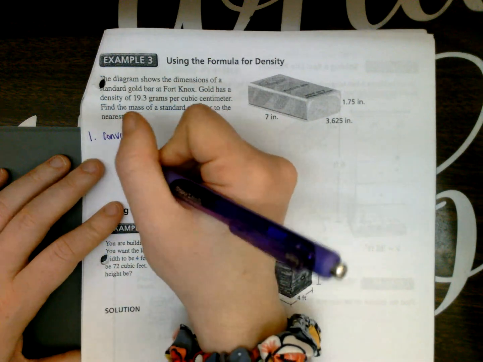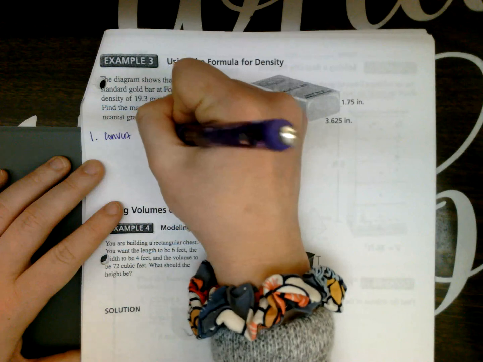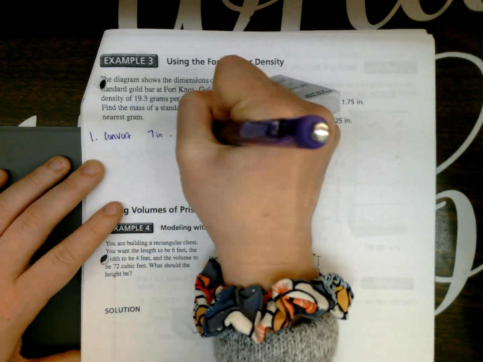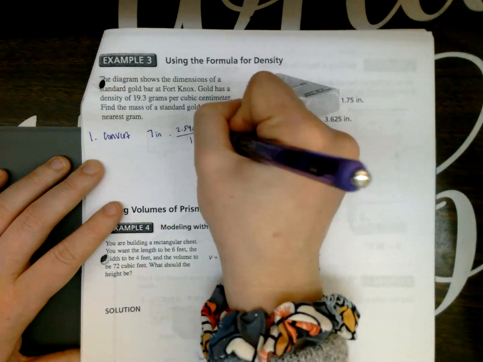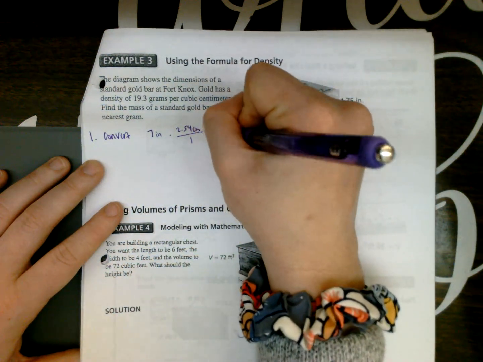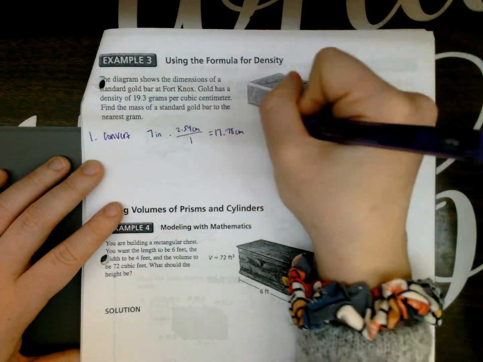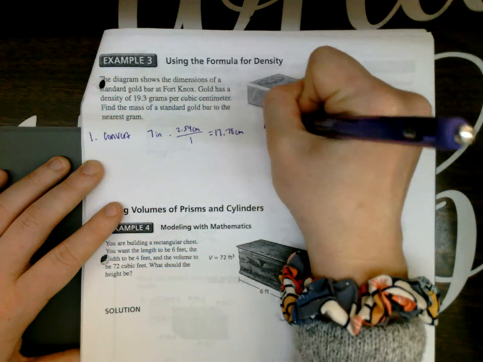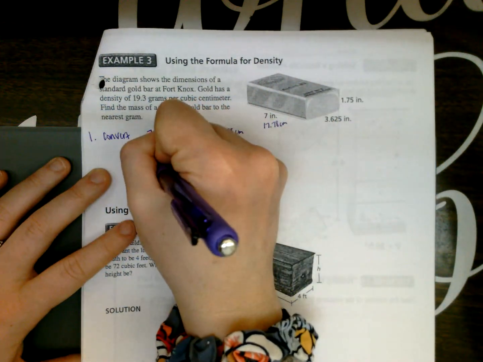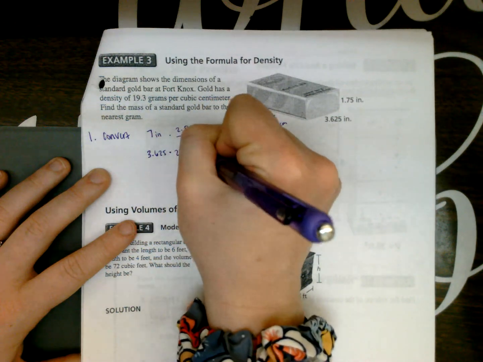So 7 inches, there are 2.54 centimeters per every 1 inch. So you just multiply 7 times 2.54 and you get 17.78 centimeters. So on this one, I'm going to write 17.78 centimeters. And then you're going to keep going, doing the same thing, 3.625 times 2.54.